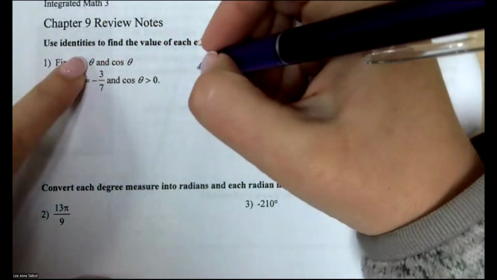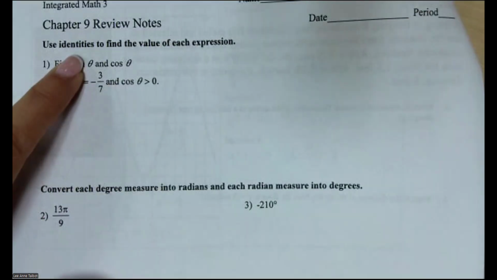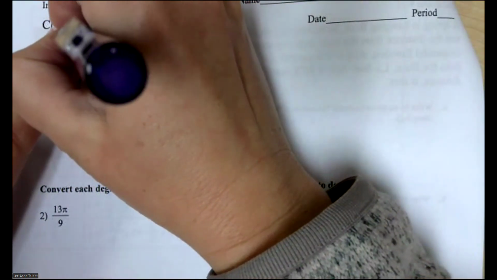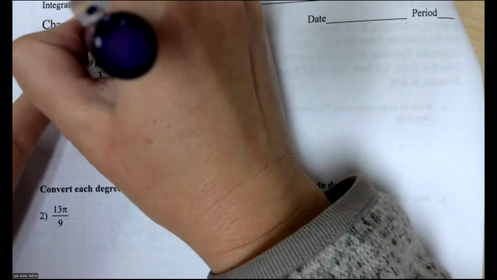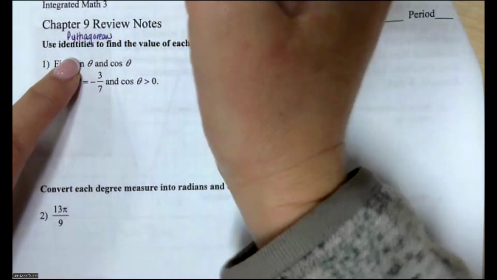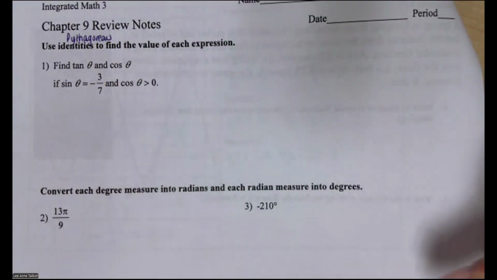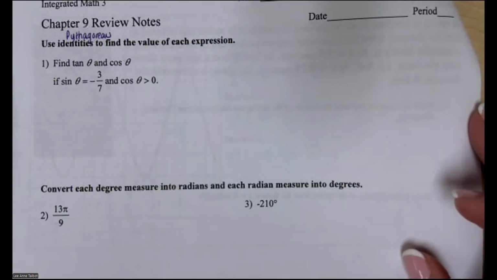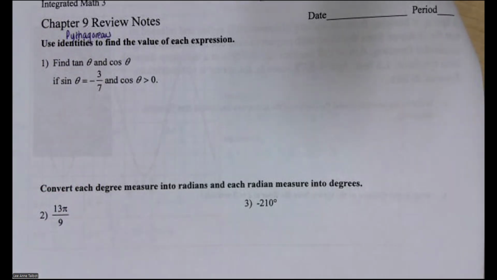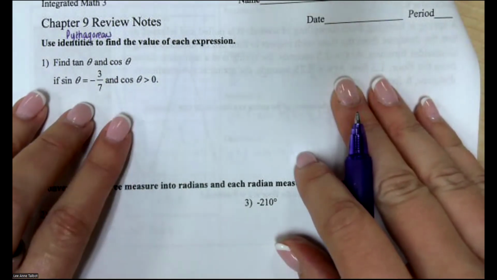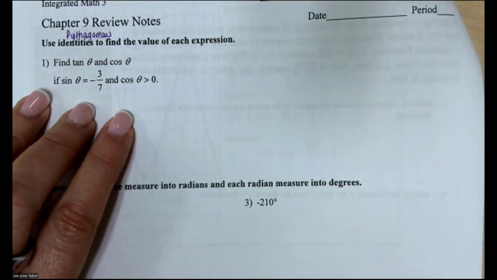Find tan and cosine if sine is -3/7 and cosine is greater than 0. Okay, I just want to add, this says identities right here. This is specifically the Pythagorean identity. I'm adding that word so that you can match this problem up to the test topics, because one of the test topics says Pythagorean identity. So I want you to be able to know that that's this type of problem. And the first thing I need to do is figure out the quadrant. I'm going to figure out the quadrant, draw a picture, and then do Pythagorean theorem.